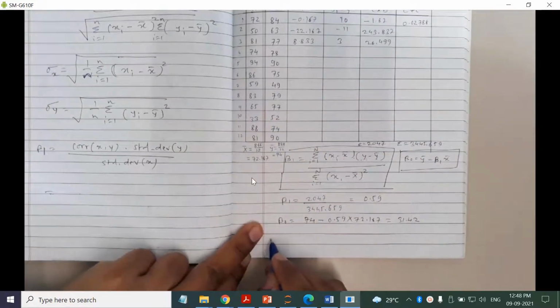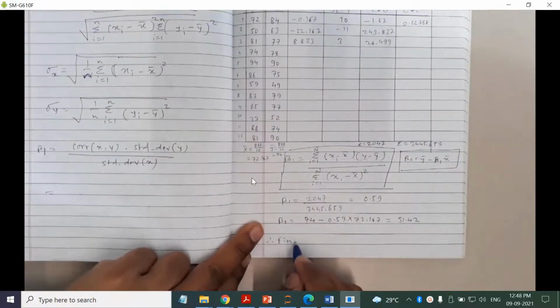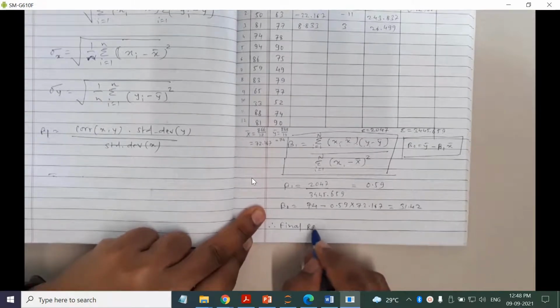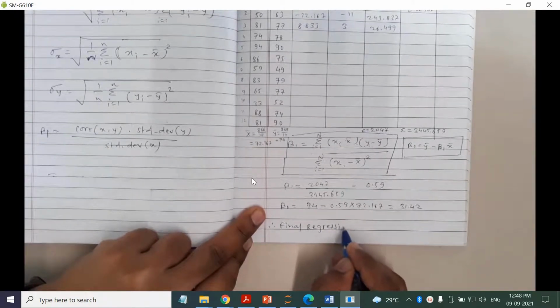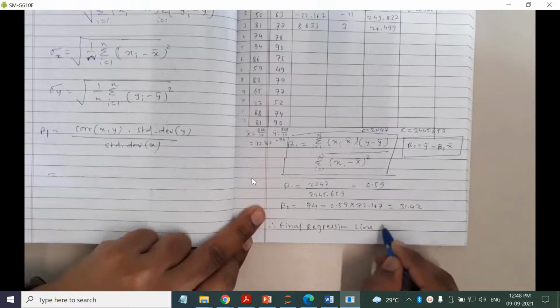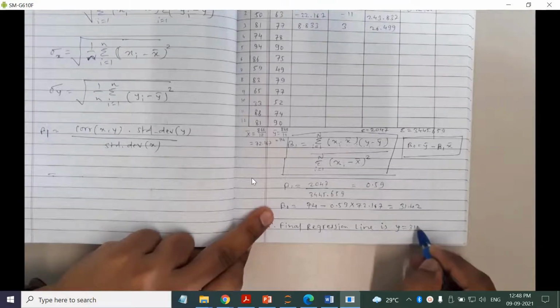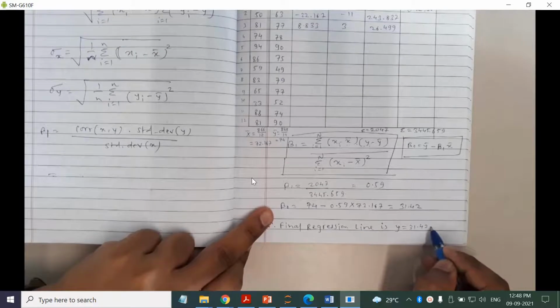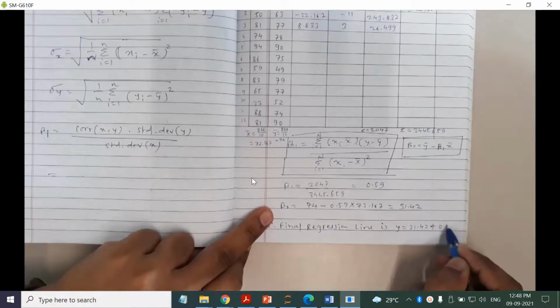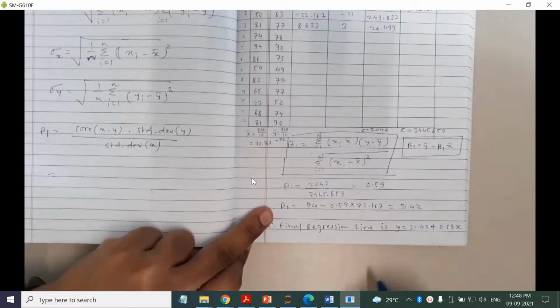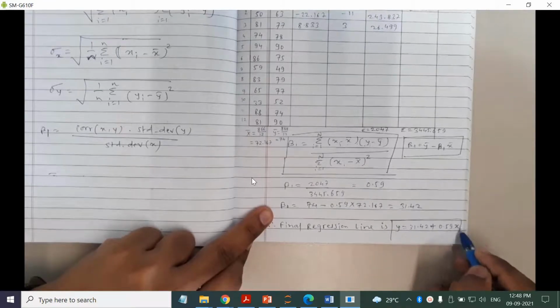So the final regression line is y equals 31.42 plus 0.59x. This is my regression line equation.